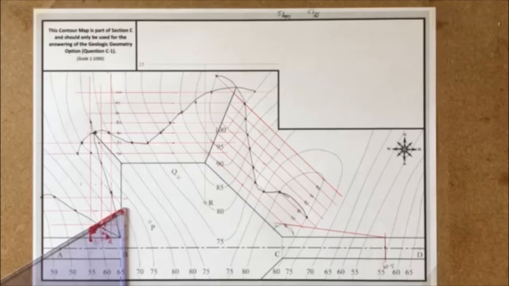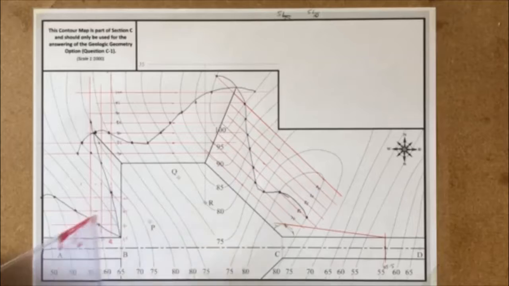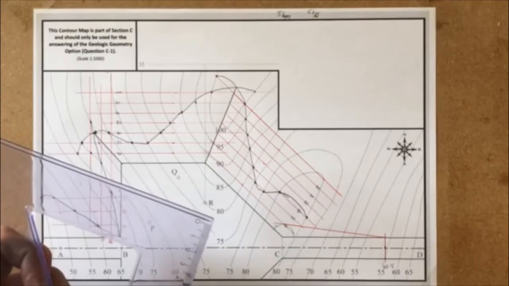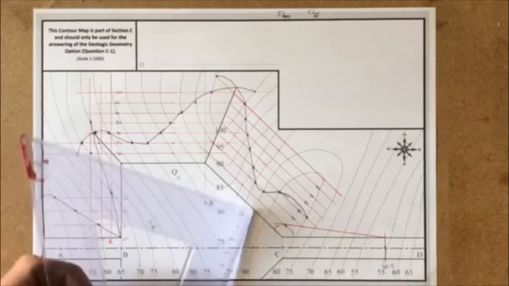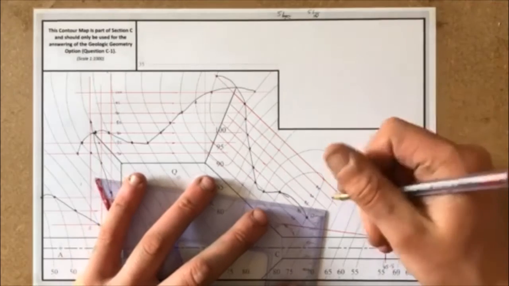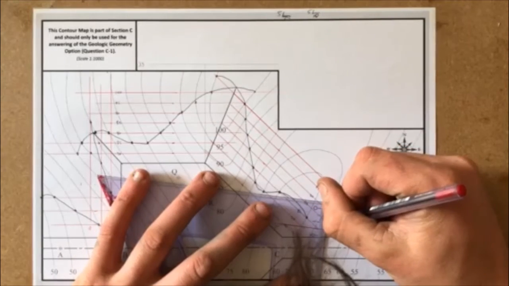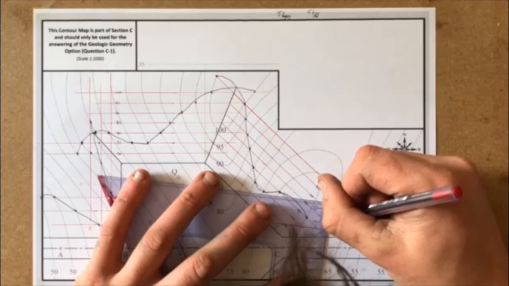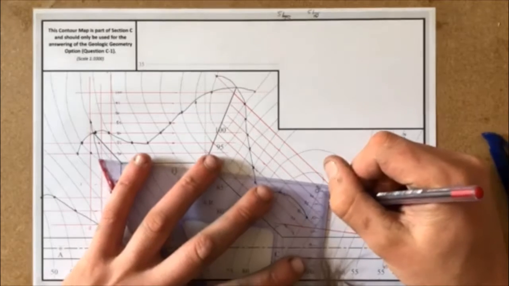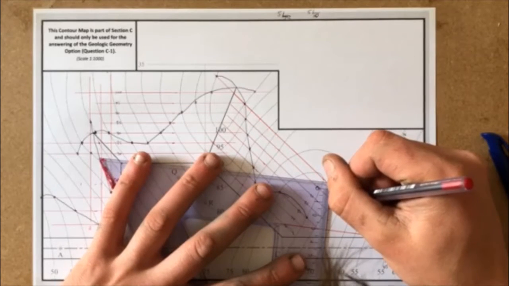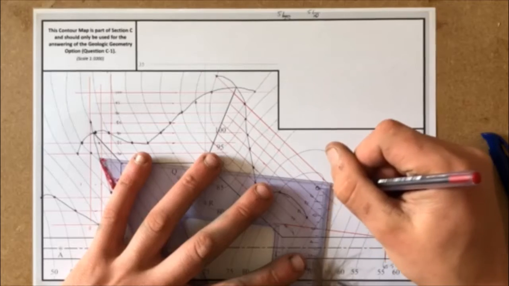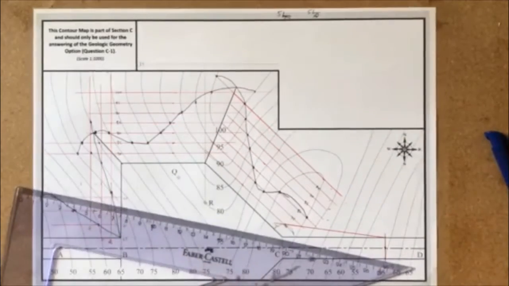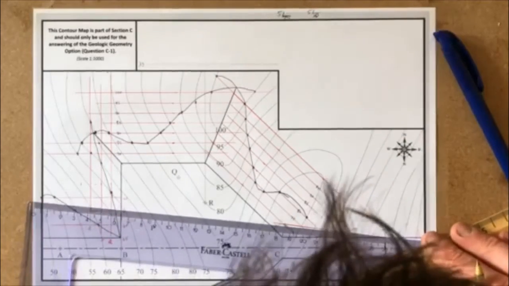Okay. So what I can do now is just step out all my 7.5s flat there. Sorry, parallel to that.